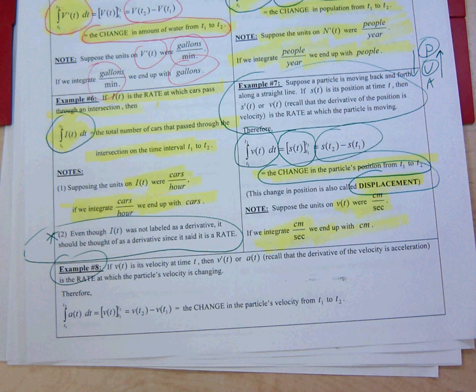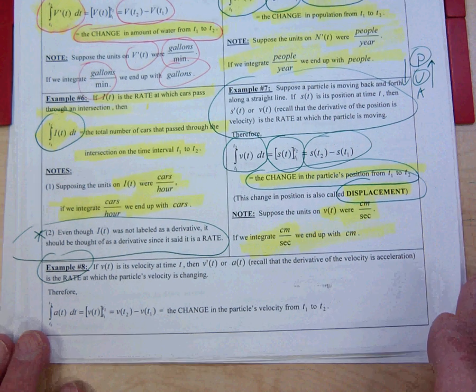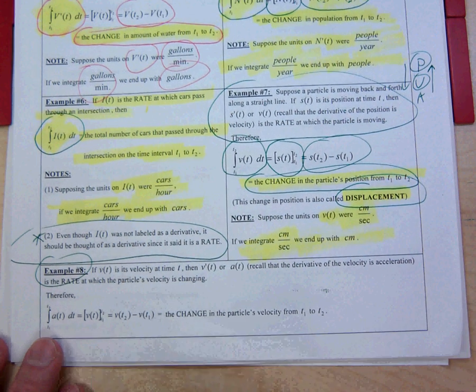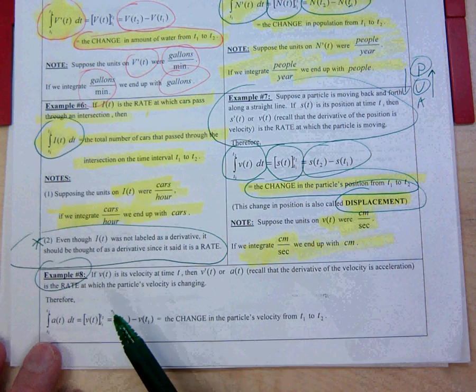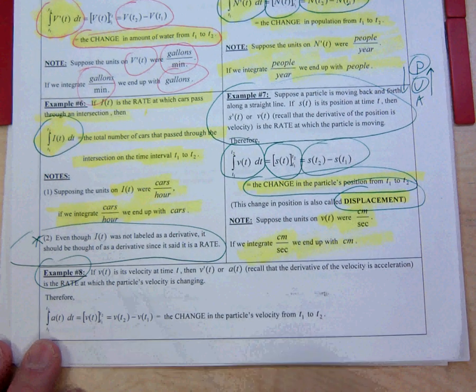Okay, is it on now? Yeah. Okay. I can't tell because I'm hearing myself talk instead of the speaker. Okay. All right, so let's do an example. Ready, guys?